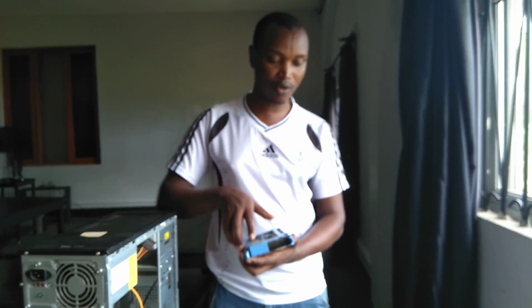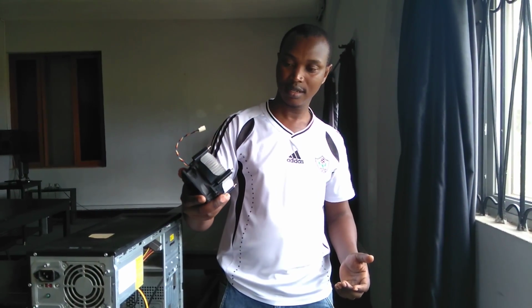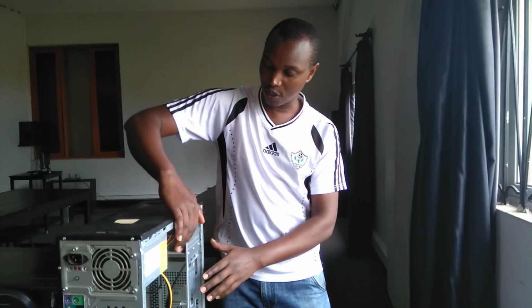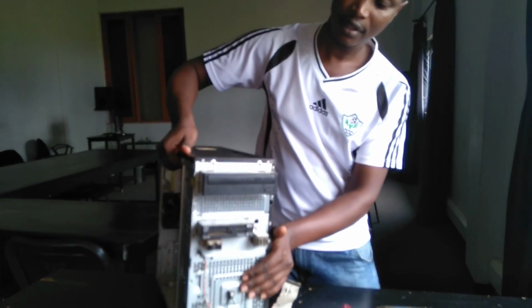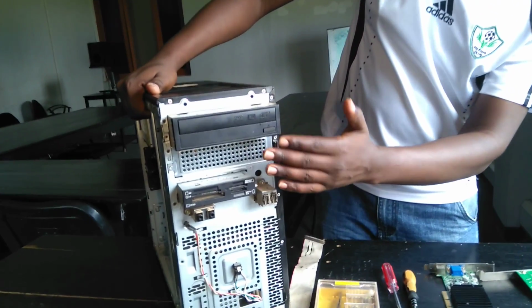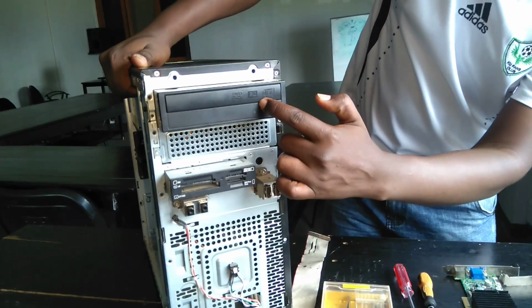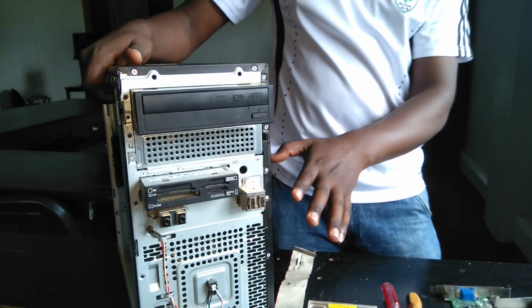I have the hard disk, hard drive, which has SATA connectors. I have the heatsink and the fan. We have optic drive for CDs, and this is for DVD. There is an optic drive for CD.